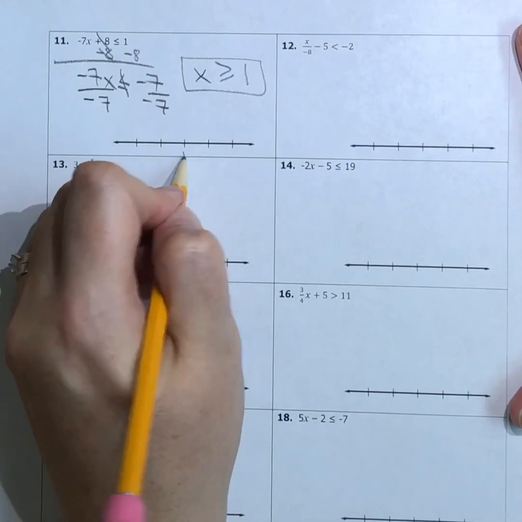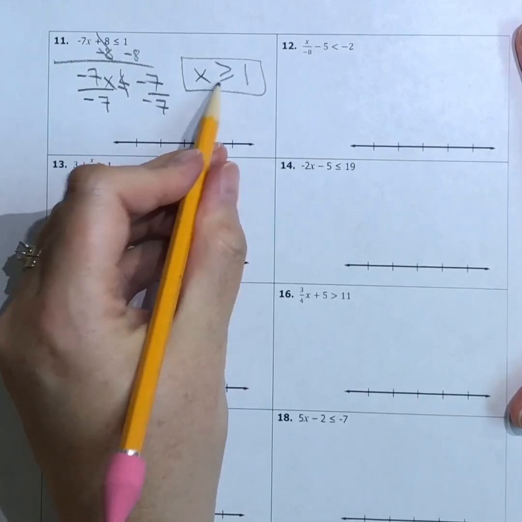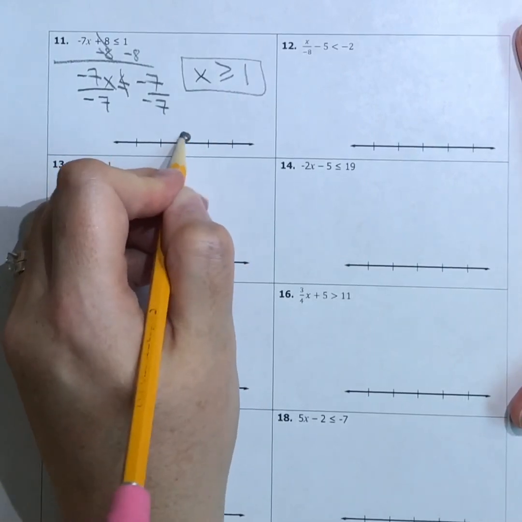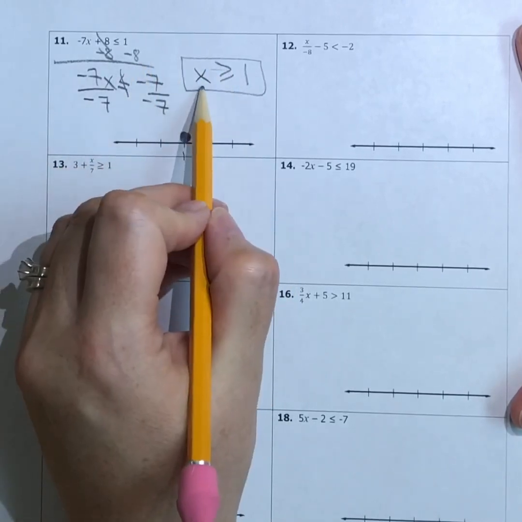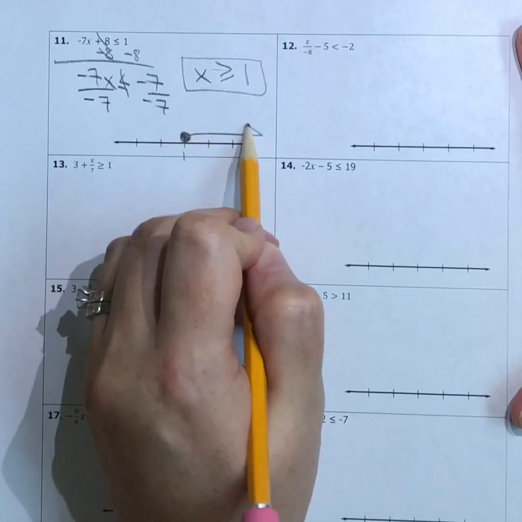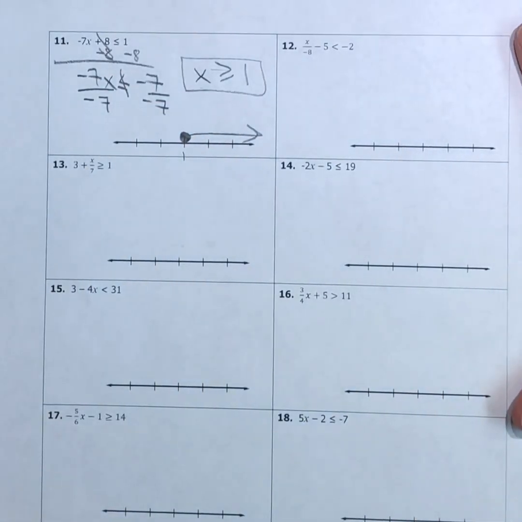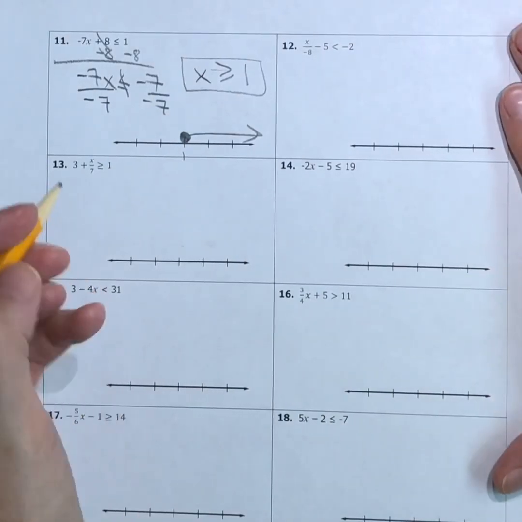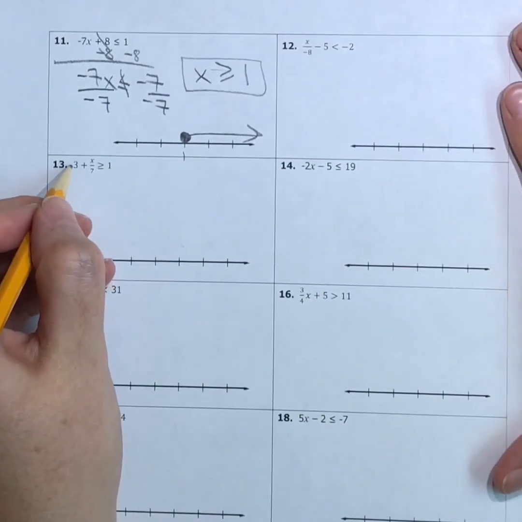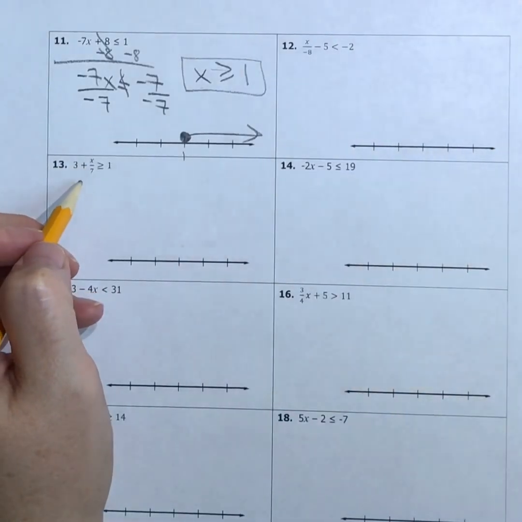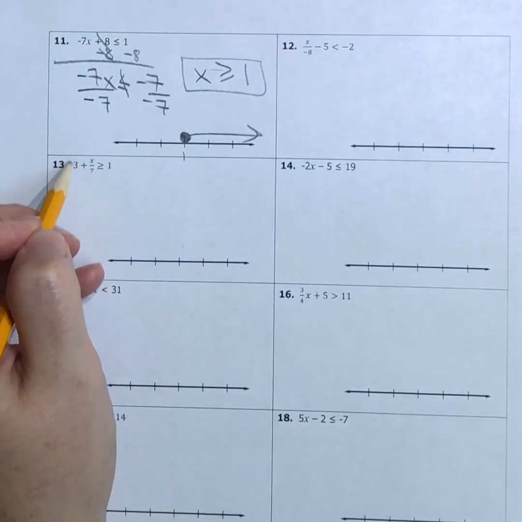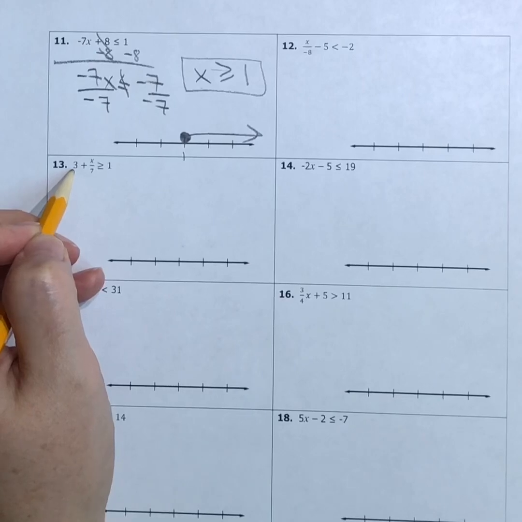So I can put a positive 1 on my number line because it's an or equal to. I'm going to put a solid point. And again, you can use the arrow inequality trick as long as your variable's on the left side and you shade to the right. Okay. Now look at number 13. This time, the x term is second. Now that doesn't matter. We still need to get rid of the constant term first.